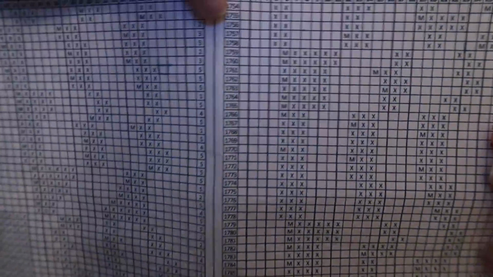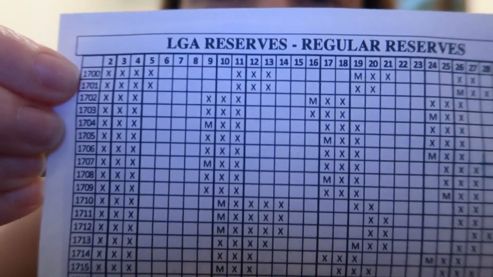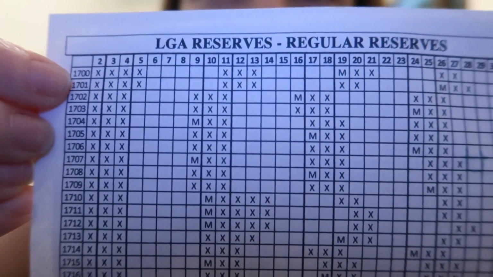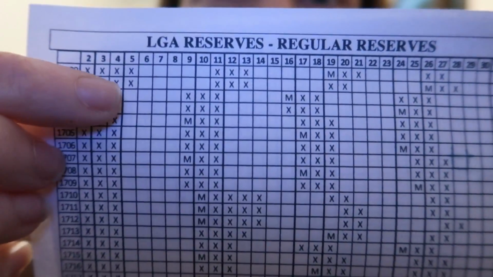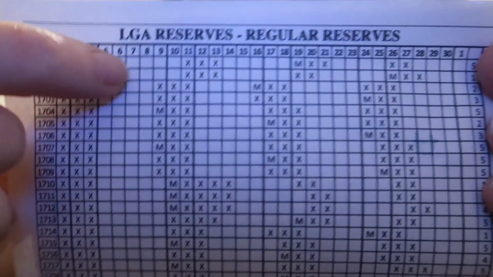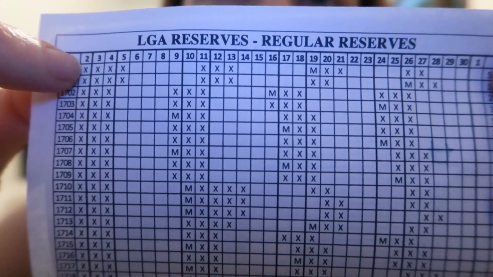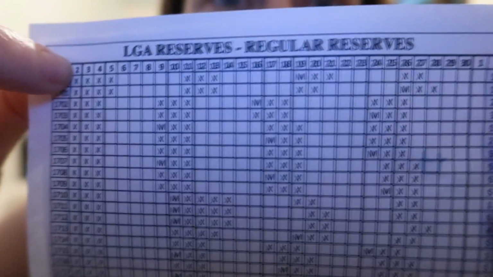Okay, so let's take this top line. See how it says 1700? That's the number of the line. That's what you would put in and say, yes, I want this, I want 1700. So you'll see X's and you'll see M's and you'll see blank spaces. These up here are also the days of the month. Our contractual month is different than the actual month. So as you can see, June starts on the 2nd and ends on July 1st.